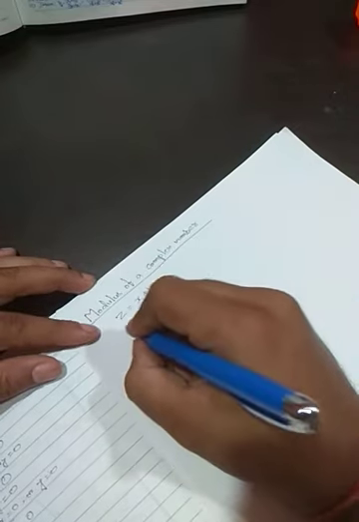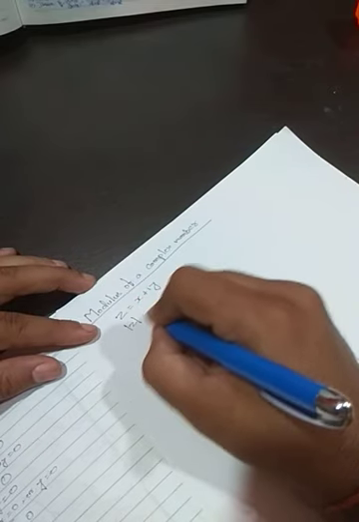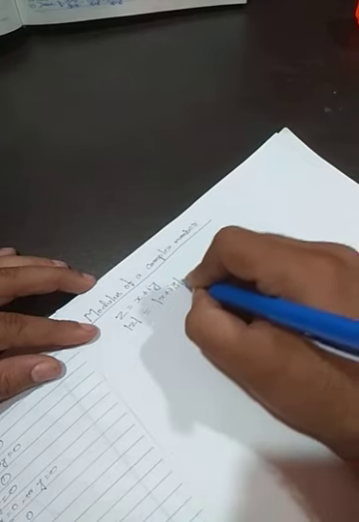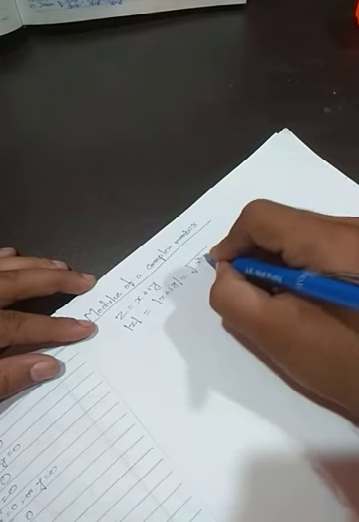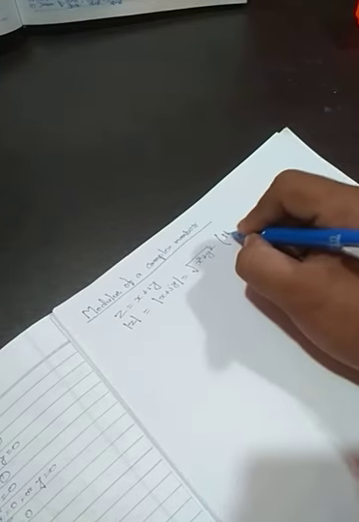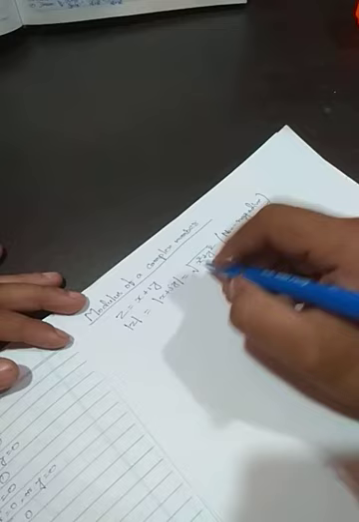So modulus of z is denoted as mod of z. The mod of x plus iy will be equal to under root of x square plus y square, and it should be non-negative. We should not consider the negative value. We should consider only positive.